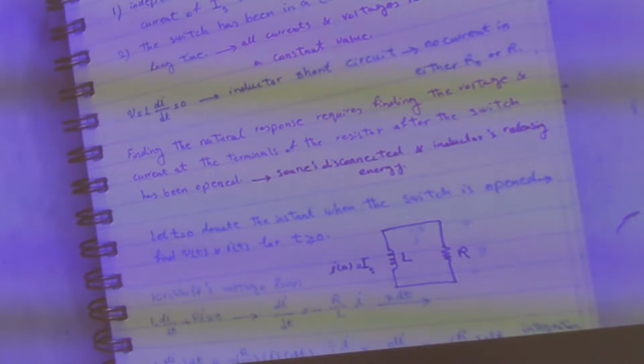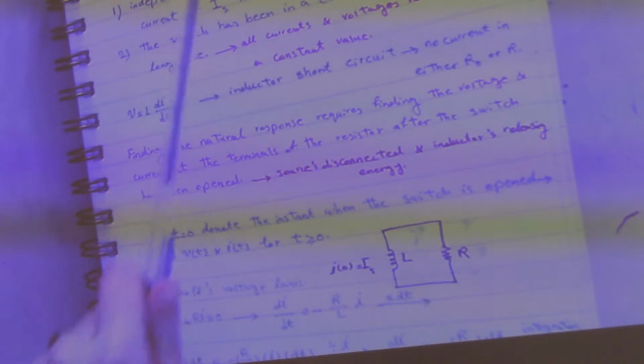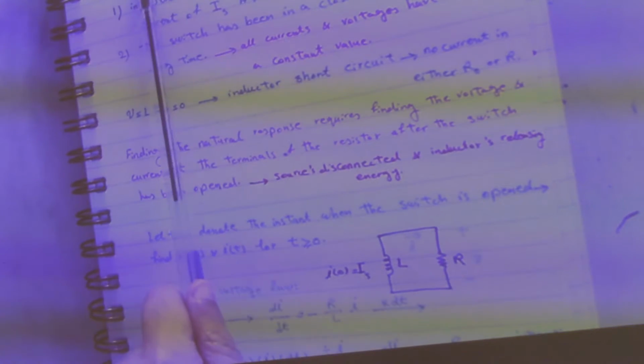I'm just saying it goes to a steady state when the switch is closed. Once the switch is open, this part of the circuit is disconnected from the power supply.